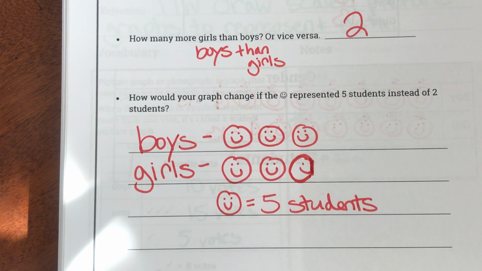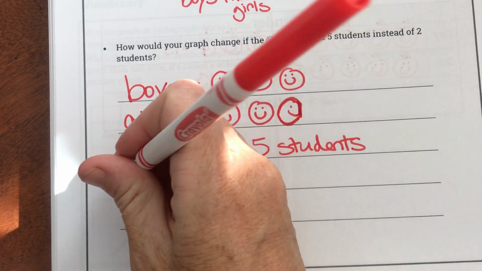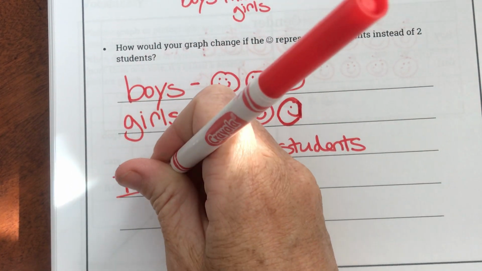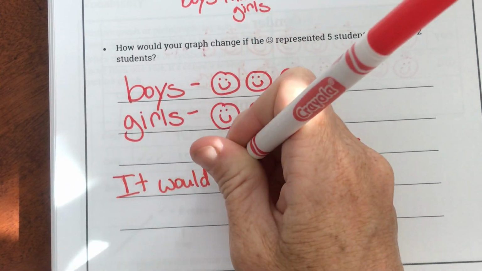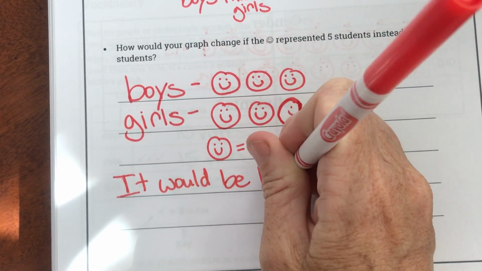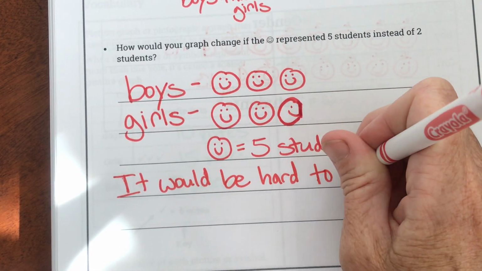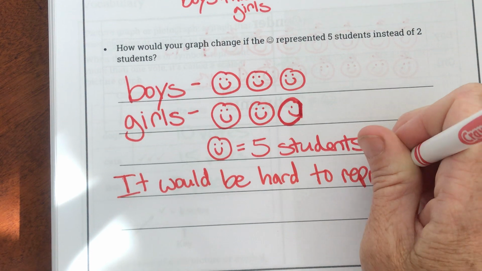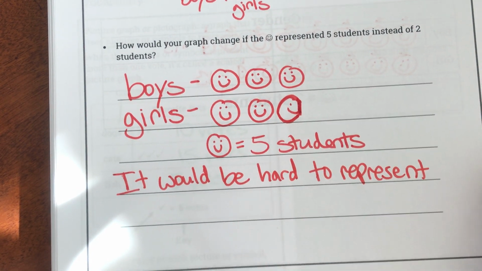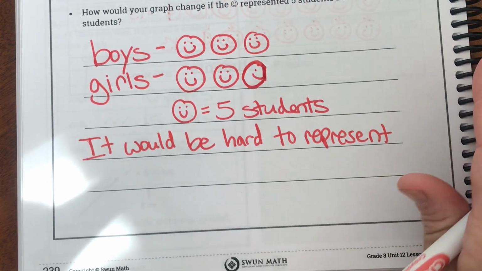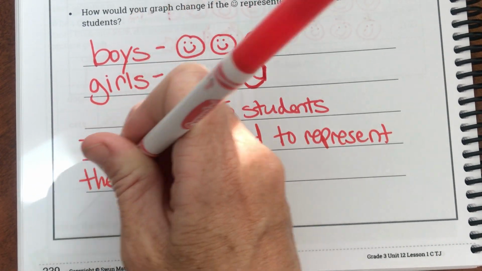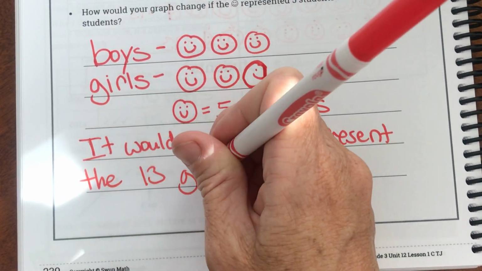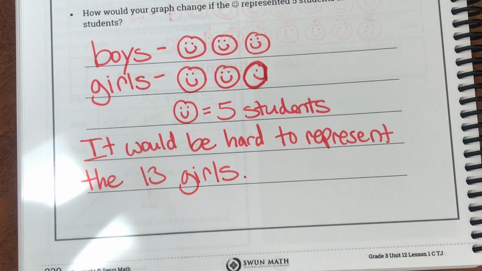So I think that's how it changes: I could say that it would be hard to represent, which means to show, the 13 girls. I think that's what's going to change the most. It would be really hard to represent the 13 girls.